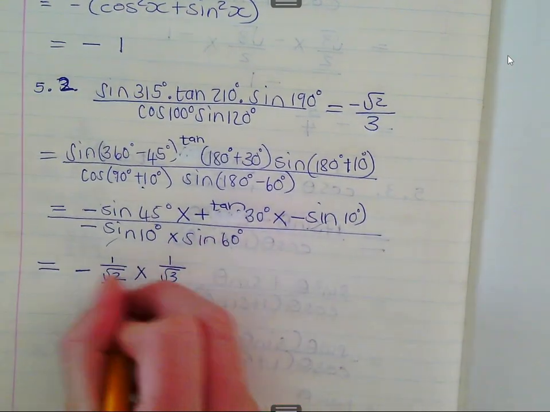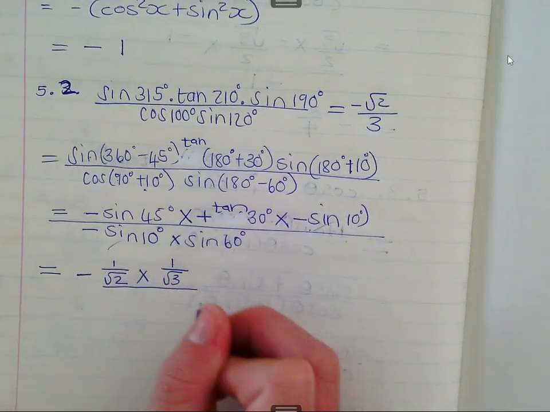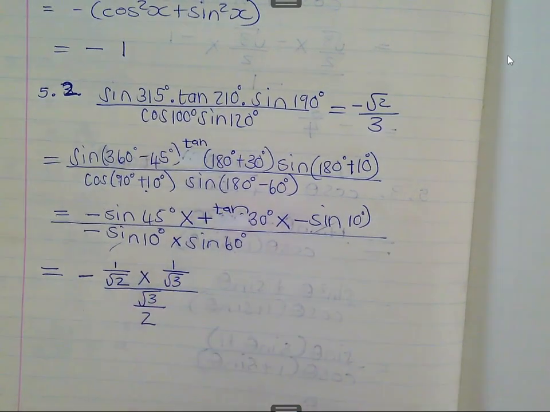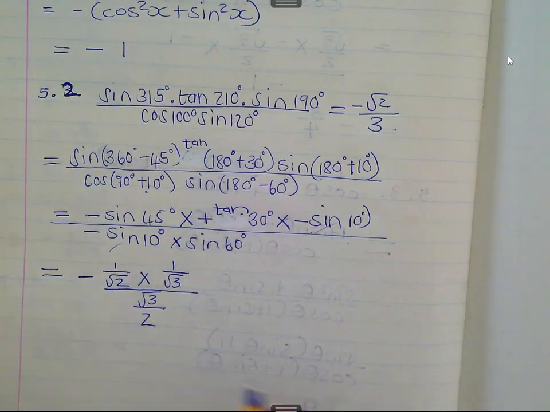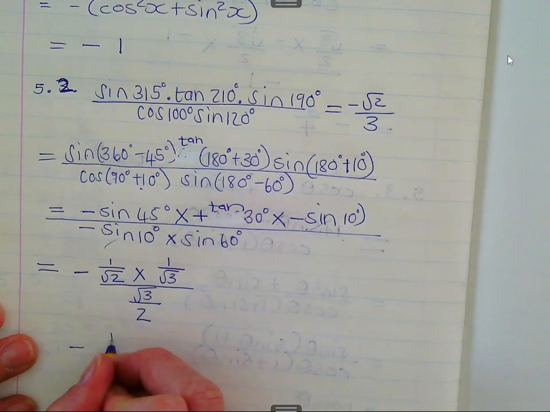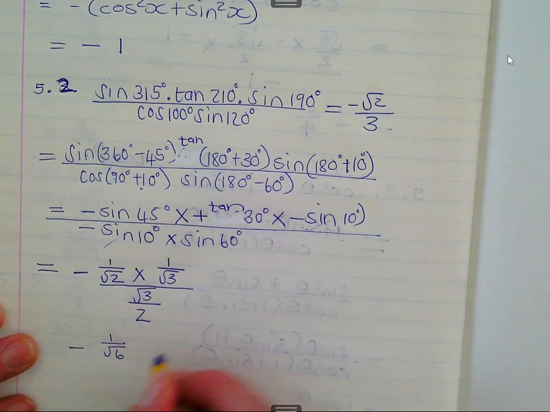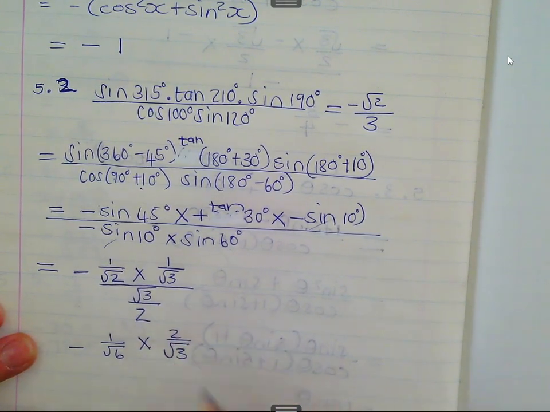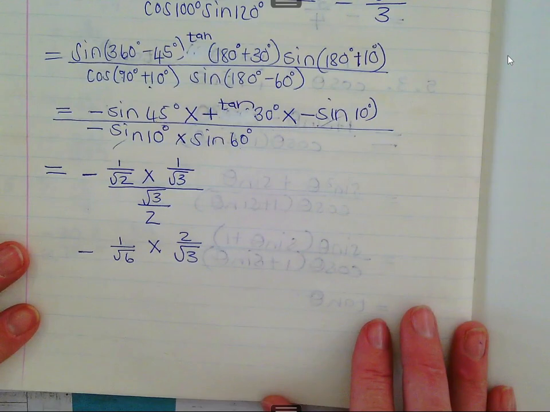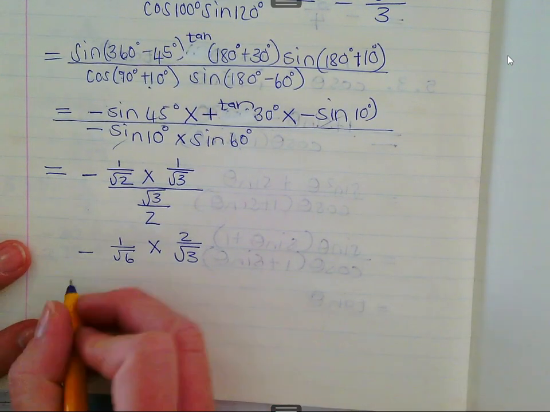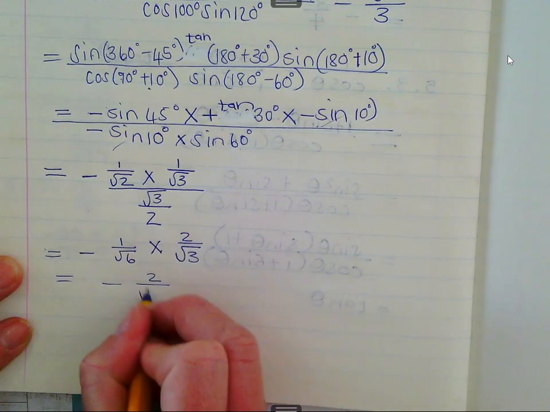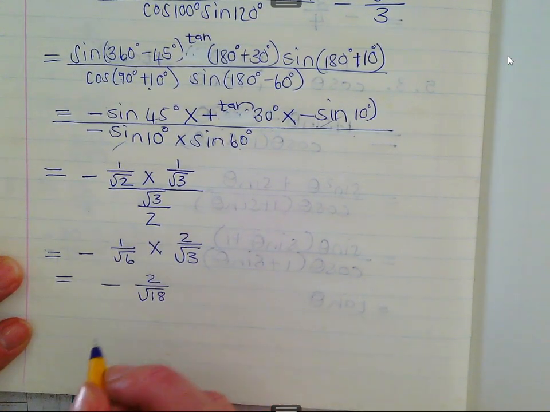And then negative sin 10 over sin 10, and that one cancels out. And then I've got this over the sin of 60, and the sin of 60 is root 3 over 2. This gives me negative 1 over root 6 times 2 over root 3, with a final answer of negative 2 over root 18. Do you have the same answer?